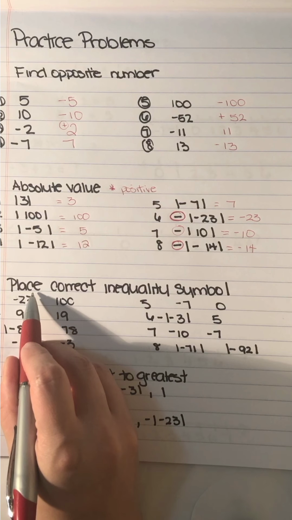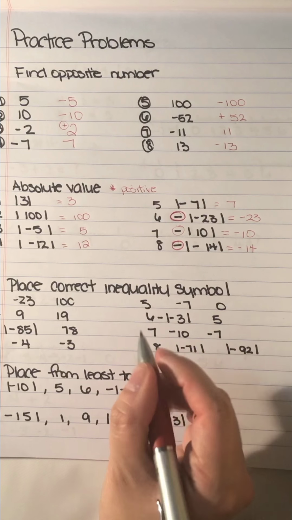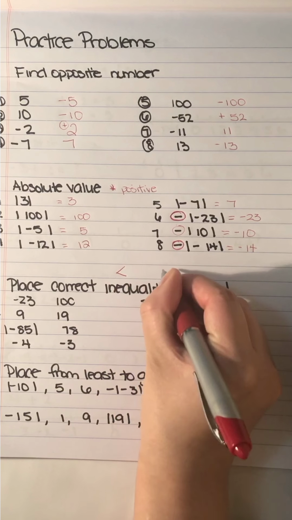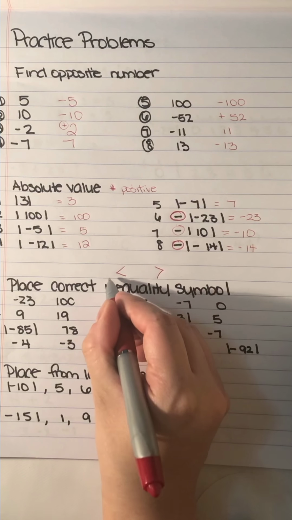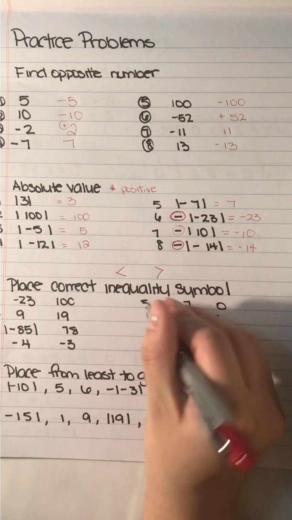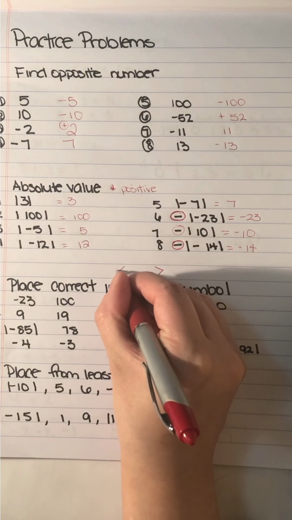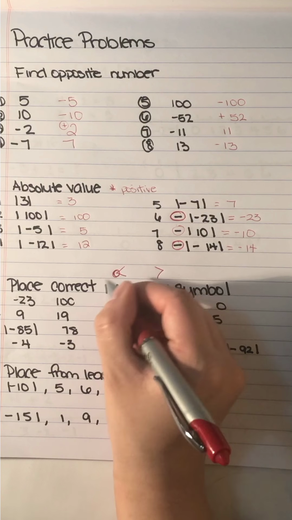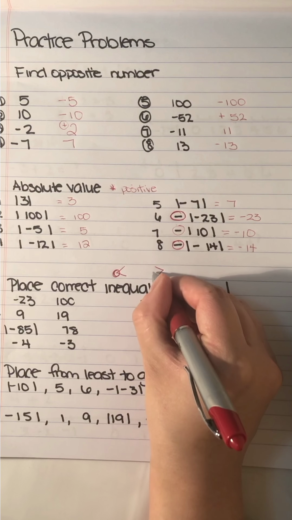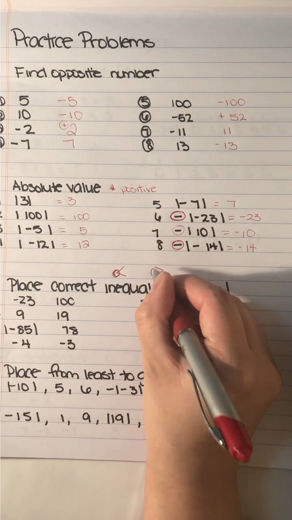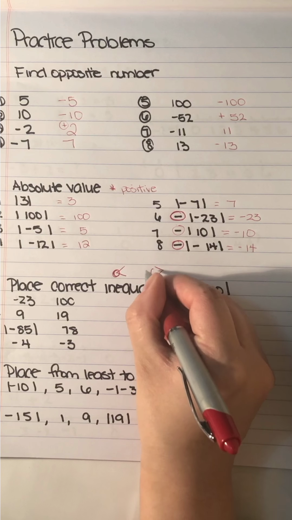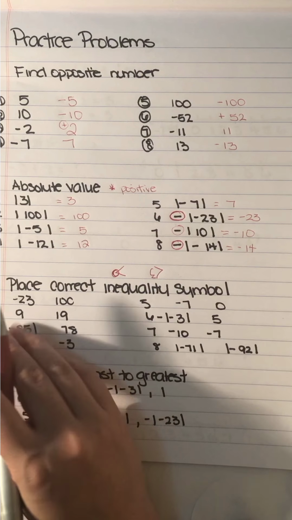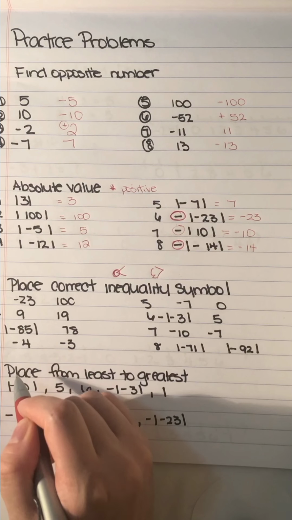Now, remember the inequality symbol, the Pac-Man symbol? I'm just going to draw that here. Remember, this is less than and this is greater than. Remember what I said with the pointy tip? The pointy tip is always facing the smaller number, and the mouth or the space is usually facing the bigger number. So let's practice some of these problems.